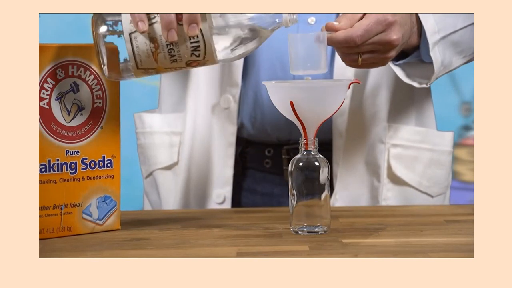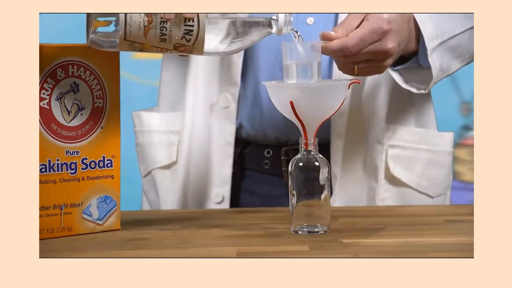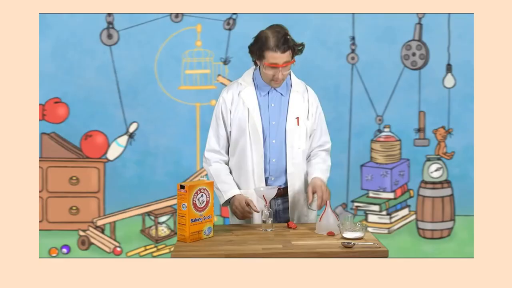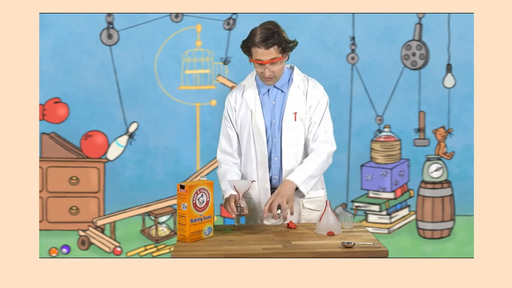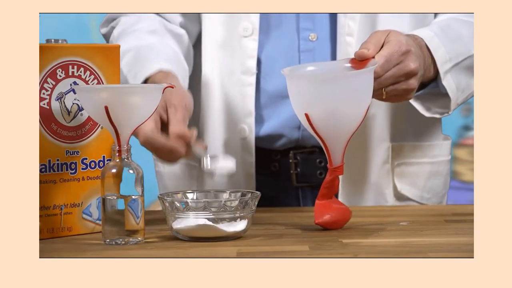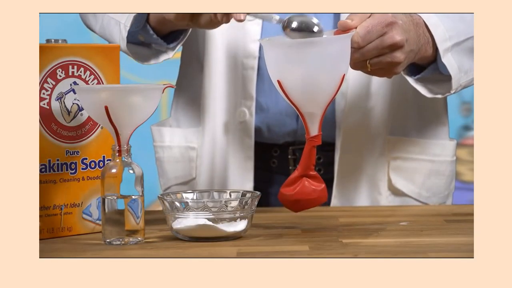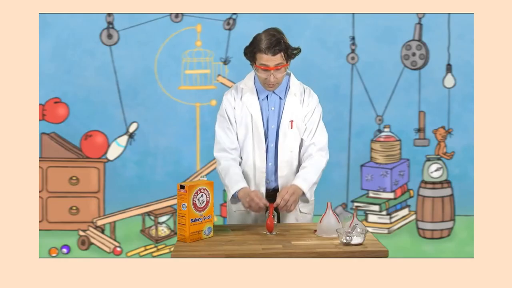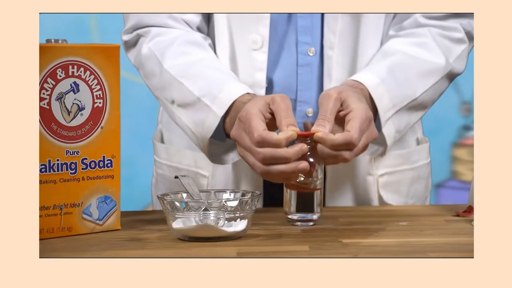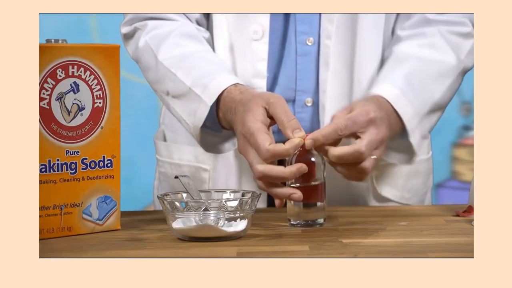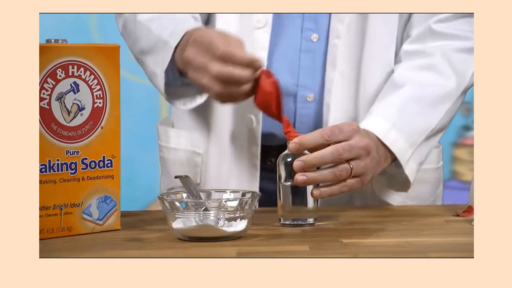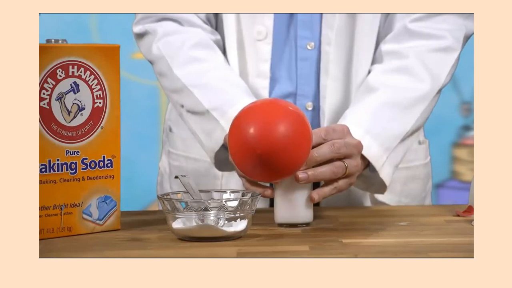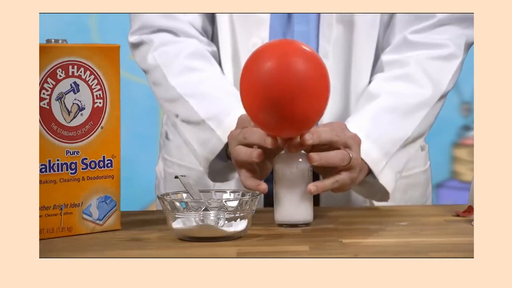So first of all, he pours the vinegar into the bottle. Then he adds a tablespoon of baking soda to the balloon. This helps make sure that none of the reaction happens before the balloon is on top of the bottle ready to collect the gas. By putting the balloon over the bottle, we create a seal so no gas can escape. So we go from a very empty balloon to a now inflated balloon.